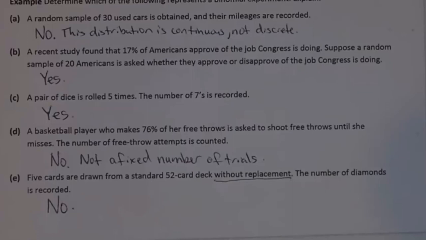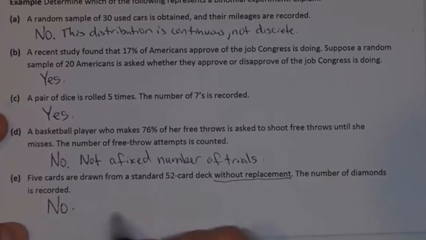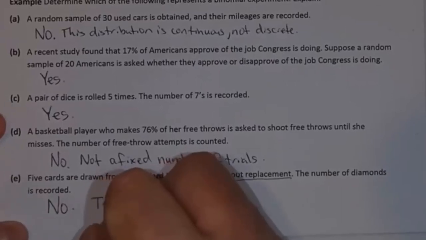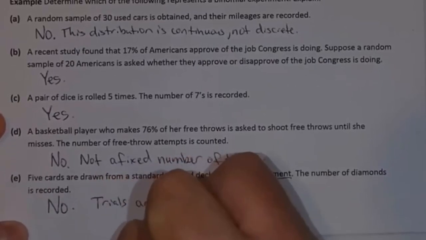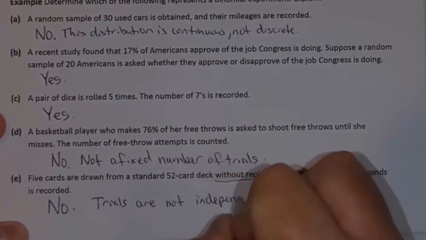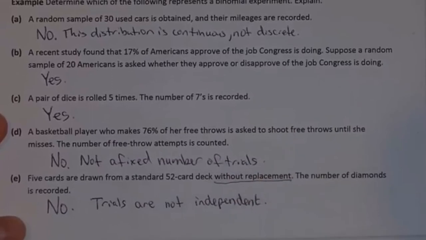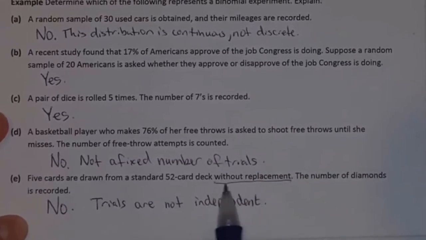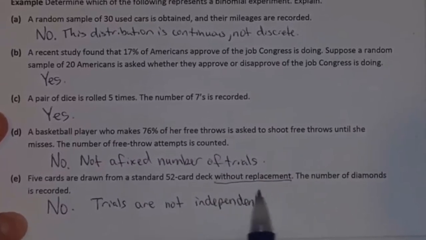So we don't have independence. The trials aren't independent from each other, and that means it's not binomial. It's not binomial because the trials are not independent, and the reason they're not independent is because we're not replacing the cards.